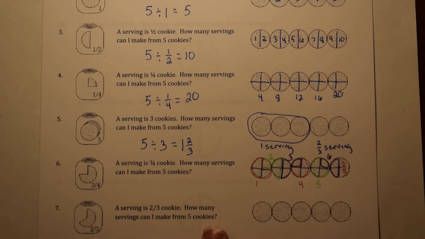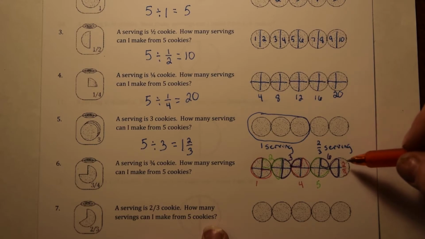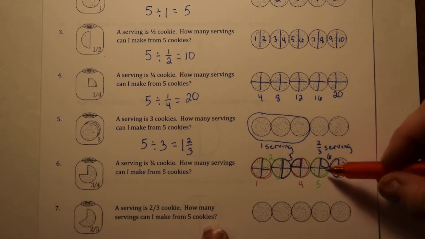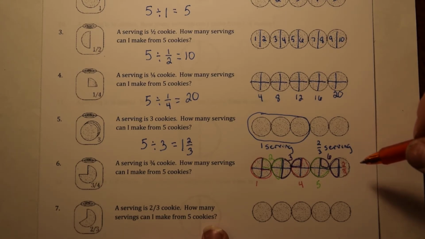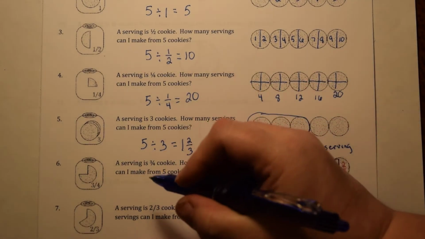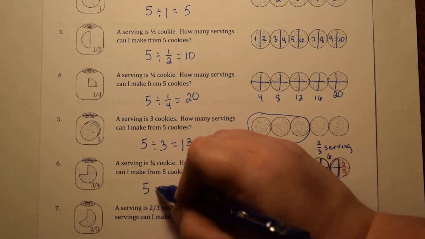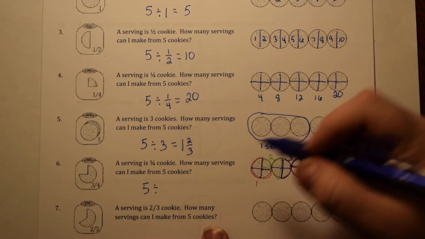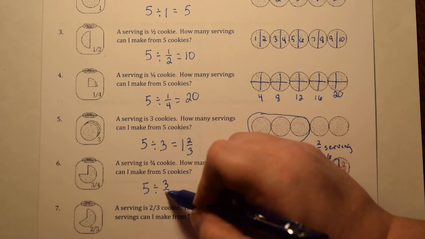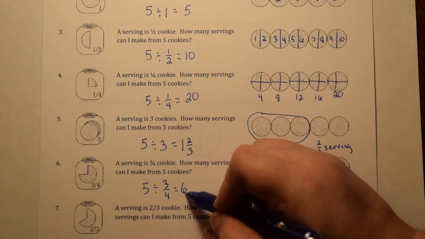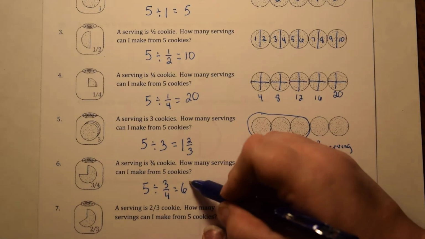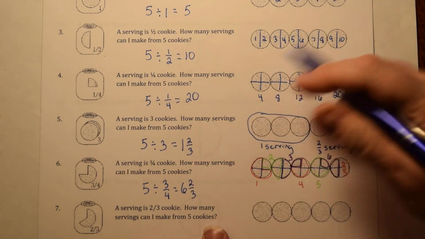I know it's half a cookie, but we have 2 out of 3 that's needed for a serving. So this would be 2/3 of a serving. So we would have a total of 6 2/3. So our division equation would be 5 divided into servings of size 3/4 would give us 6 servings, and then the 2/3. So 6 2/3.